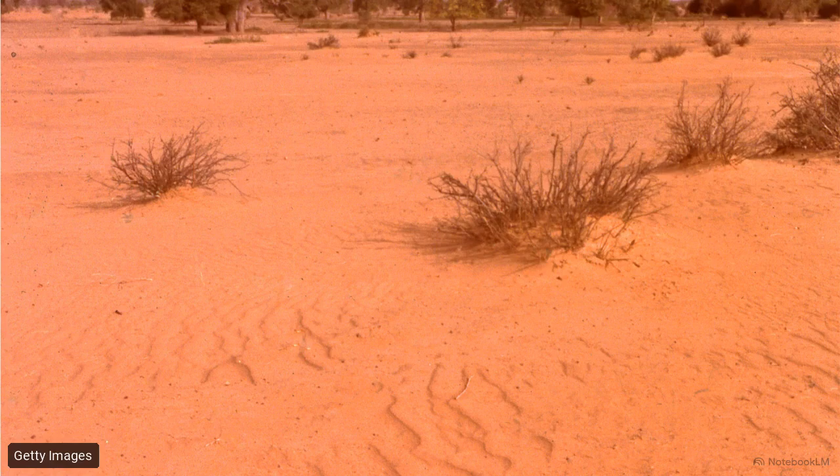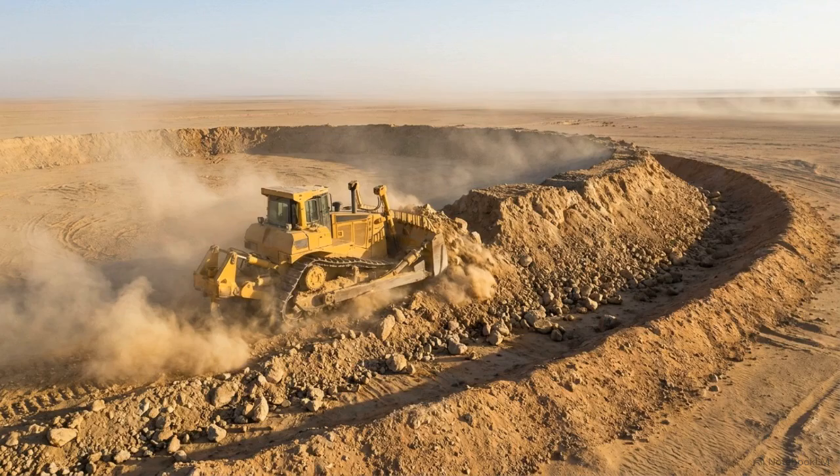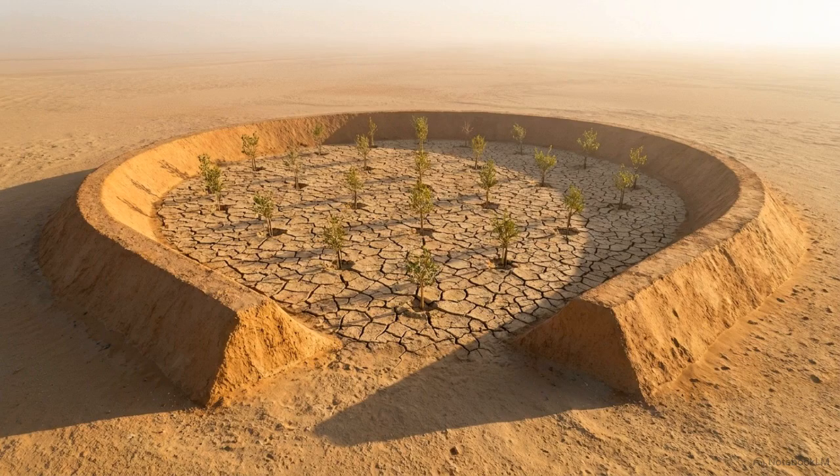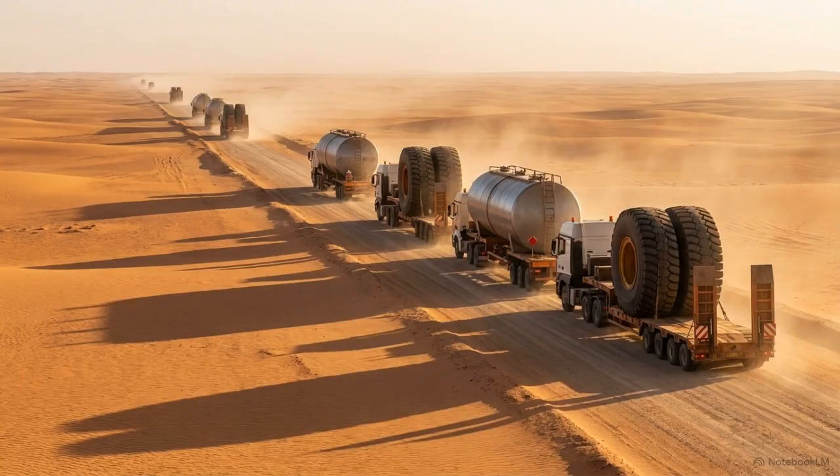Arid landscapes are defined by an extreme deficit of moisture and the unrelenting force of prevailing winds. To capture the rare rainfall that does occur, traditional civil engineering relies on the Liman, a rigid, bulldozed basin designed to trap runoff so vegetation can take root. Constructing these basins requires heavy earth-moving machinery, diesel fuel, and high capital expenditure in remote areas where supply chains barely exist.